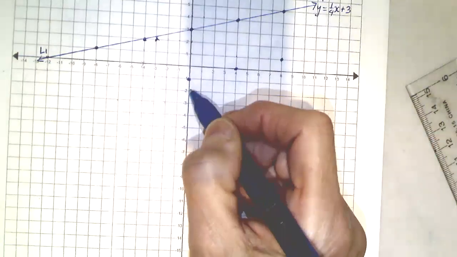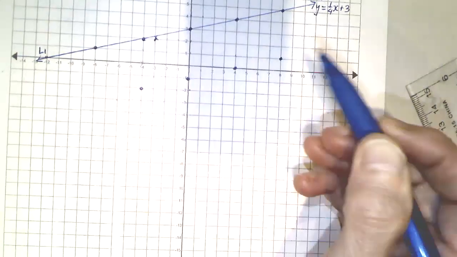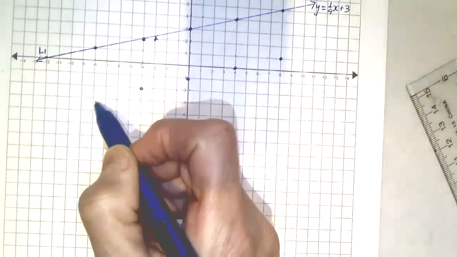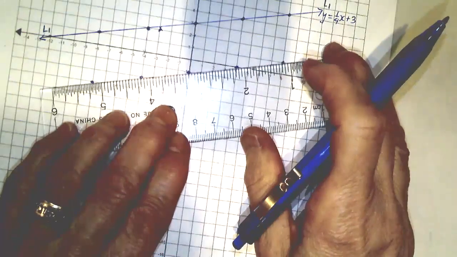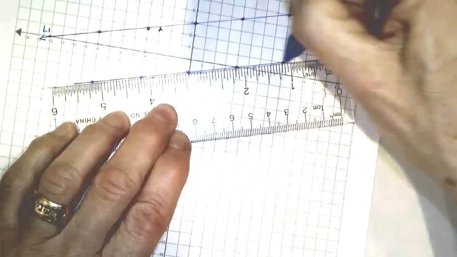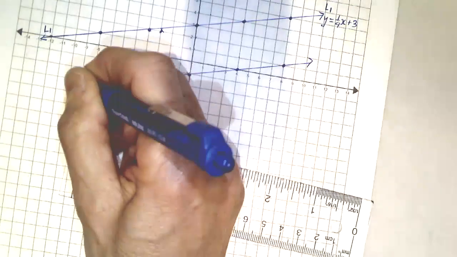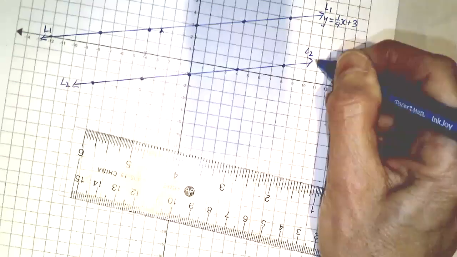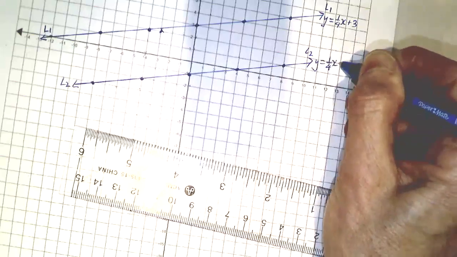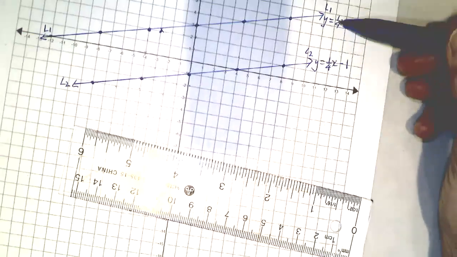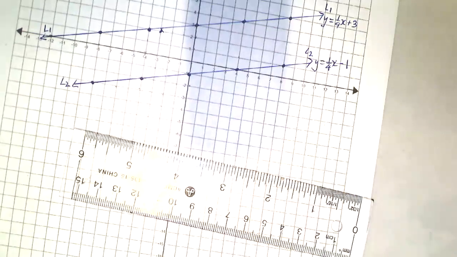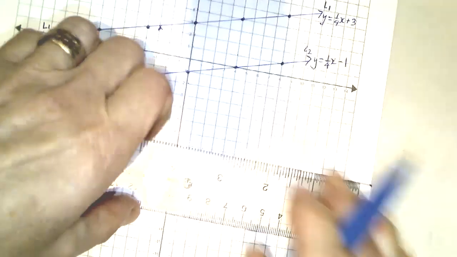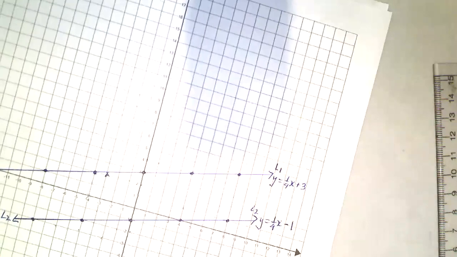Let's go the other way. Down 1, 1, 2, 3, 4 to the left. And when I connect it, you can see visually how the two lines, this is L2, and its equation is 1/4 x, take away 1, have the same slope, and they're parallel. So that's why I'm illustrating for you a couple of times the idea that if two lines are parallel, that's only going to happen if they have the exact same slope.